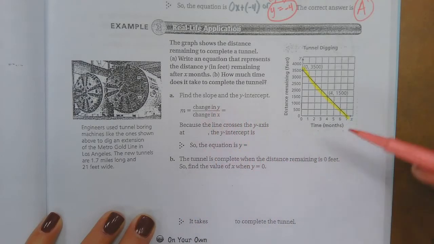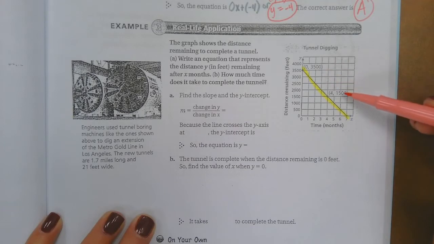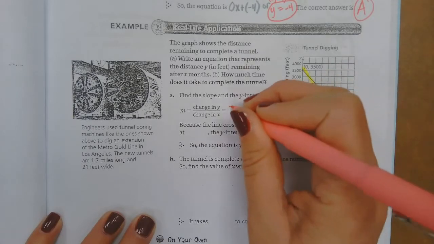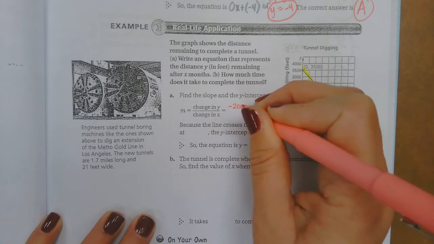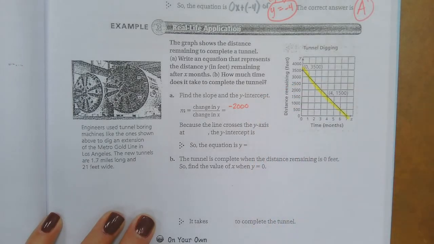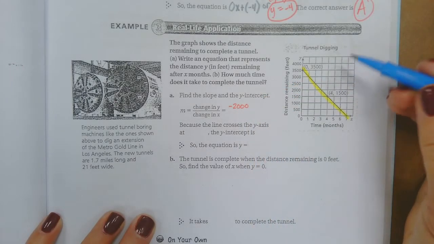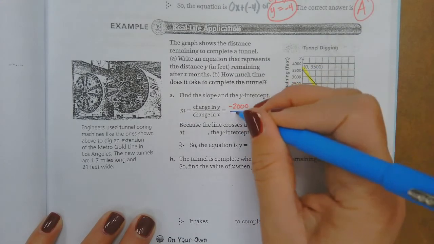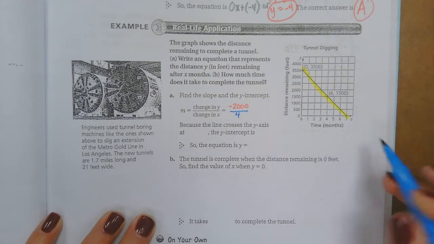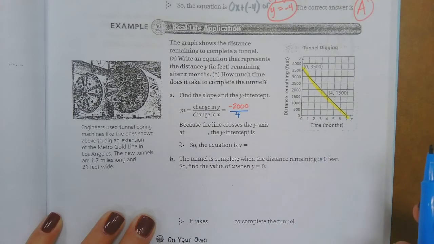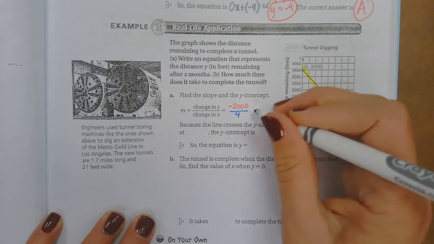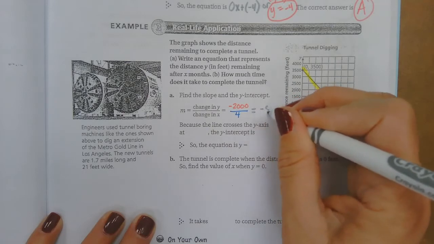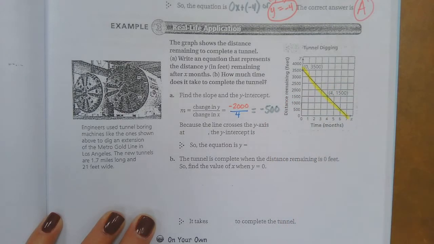The change in y is negative 2,000 and the change in x is 4. Negative 2,000 divided by 4 equals negative 500, so my slope is negative 500.